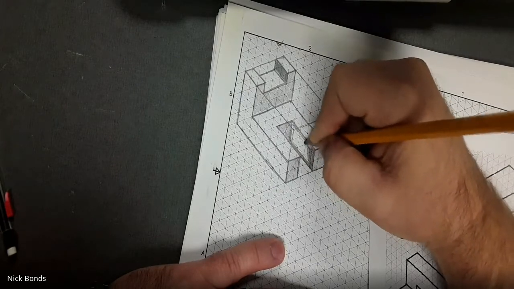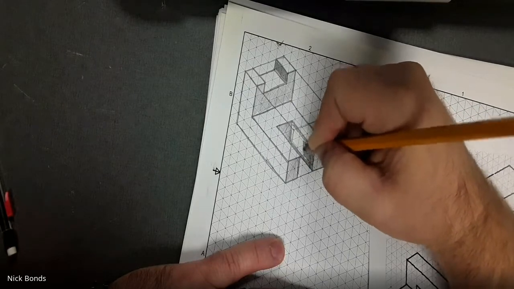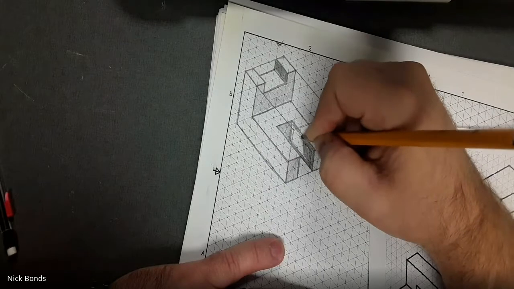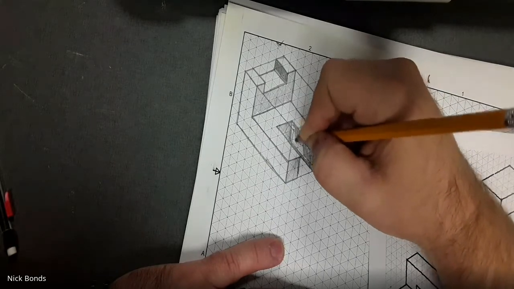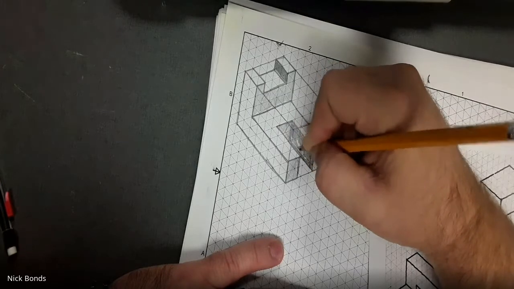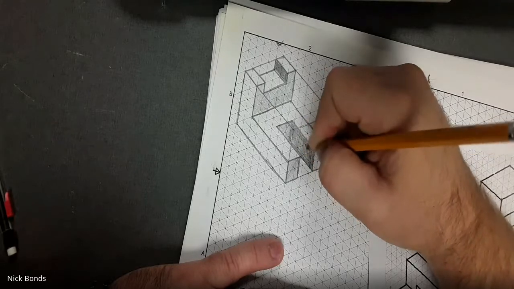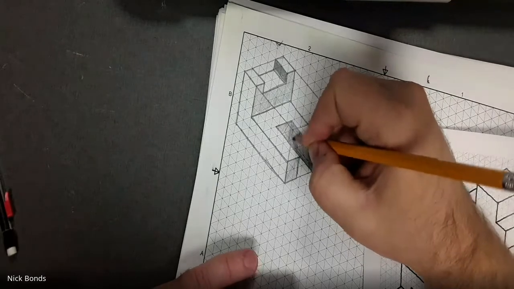And again, we are aiming for our shading to be uniform. And this is easier with a slightly dull pencil. So that you can get that nice soft shadow.